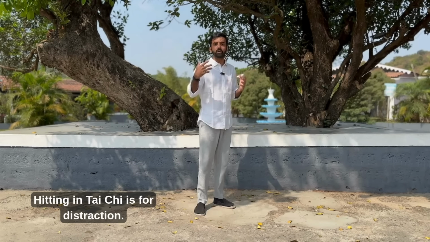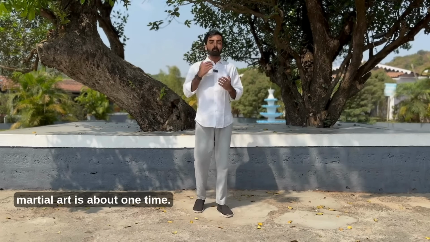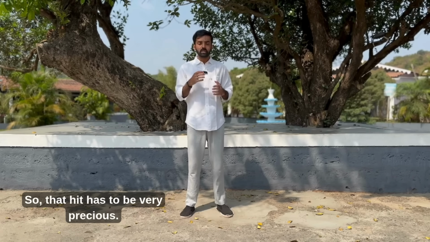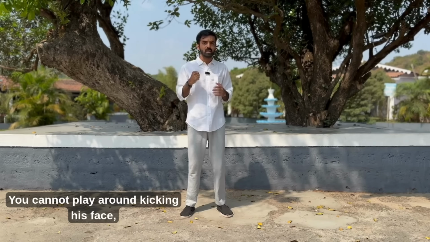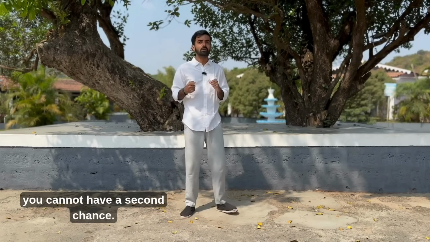Hitting the face in tai chi is for distraction. You hit the face, the person might feel dizzy, but the main purpose, because you remember, martial art is about one time. You have hardly 3-4 seconds to end the fight. It is not going to last like how we see in the movies. Martial art is just decided within seconds, and even one hit can end a person's life. So that hit has to be very precious. You cannot play around kicking his face, kicking his legs. No. If the person comes with a knife, you cannot have a second chance.